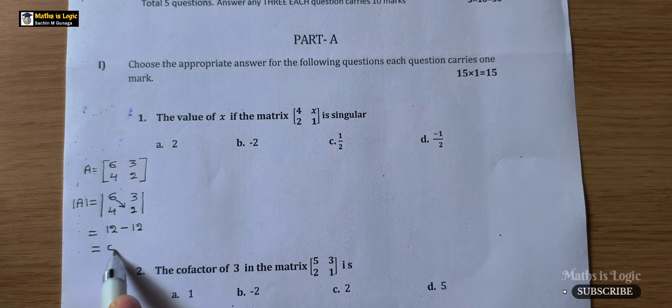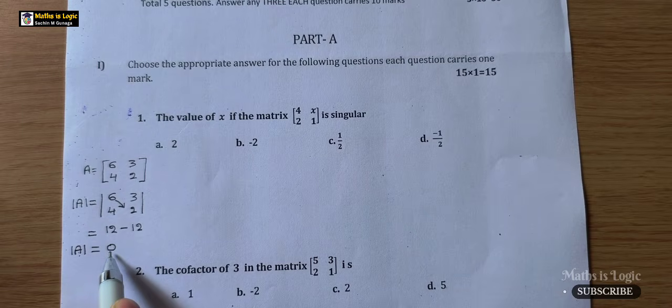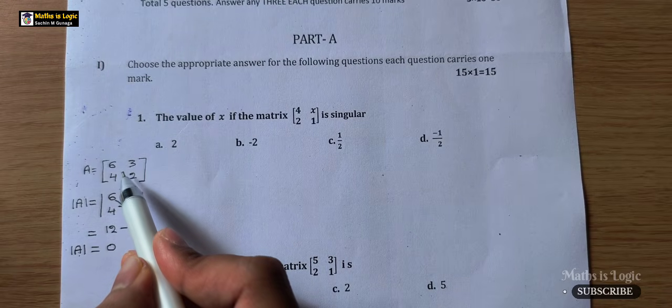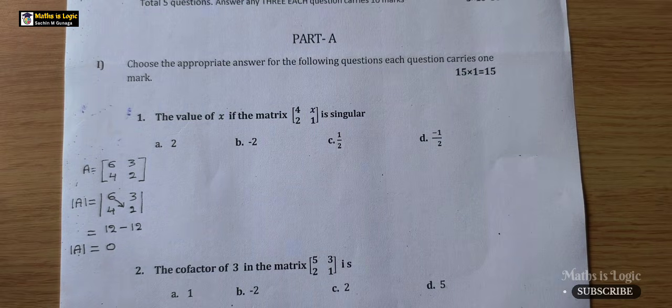So 12 minus 12 is 0. So finally the determinant of A value we are getting is 0. Therefore such type of matrix we are going to call a singular matrix.